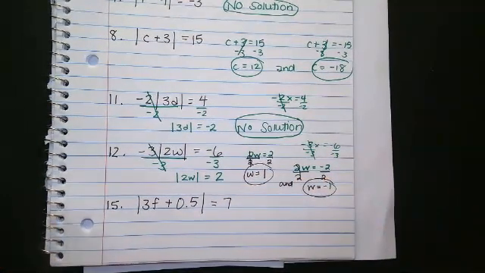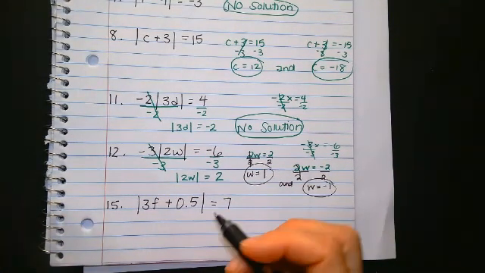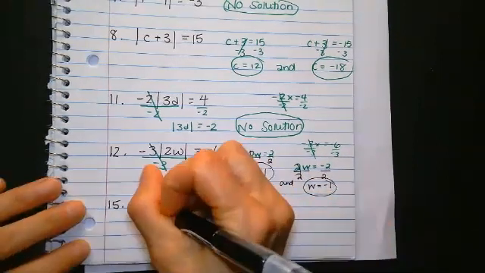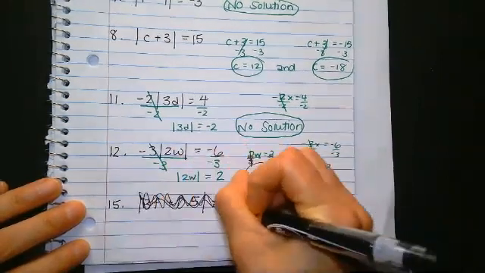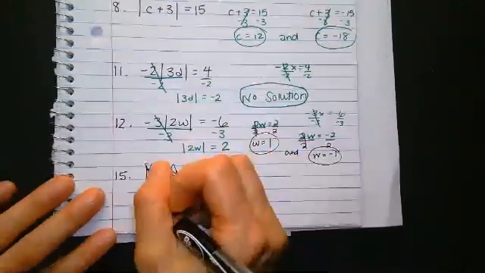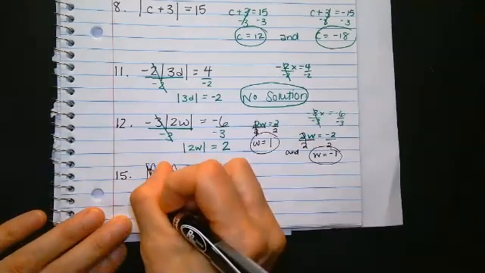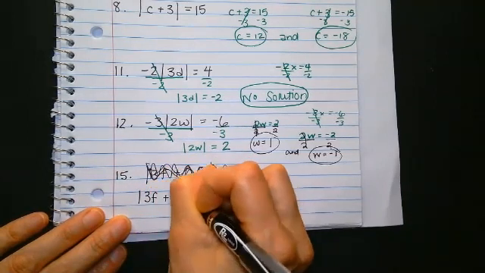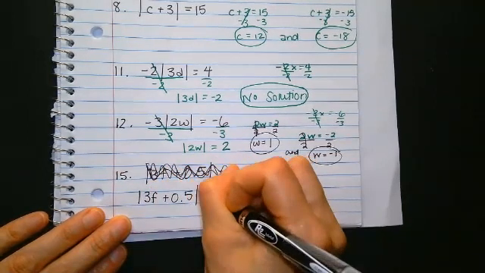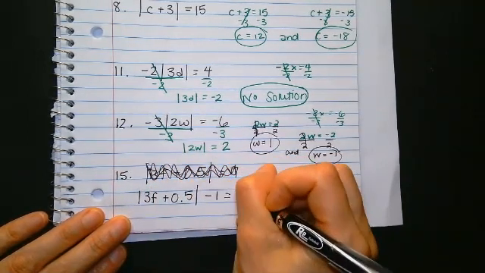Cool? All right, one last challenging one. Let me just double check that this is what it says for this one. Oh, I'm missing something. I knew I was. All right, so not 11, I'm sorry, 15. So I'm going to replace this because I did miss part of it. This one should say the absolute value of 3f plus 0.5, minus 1 equals 7.